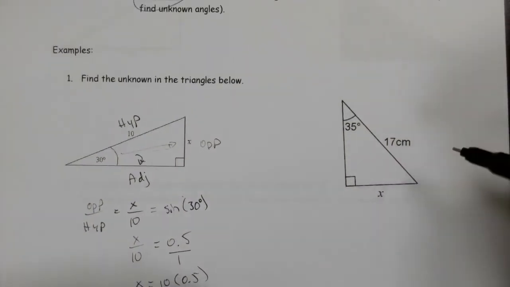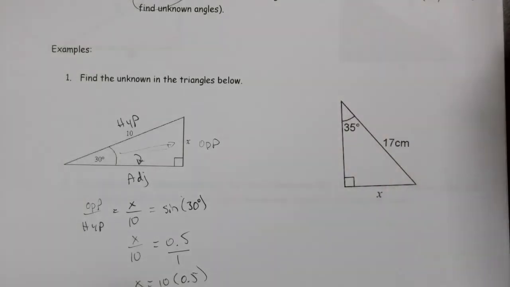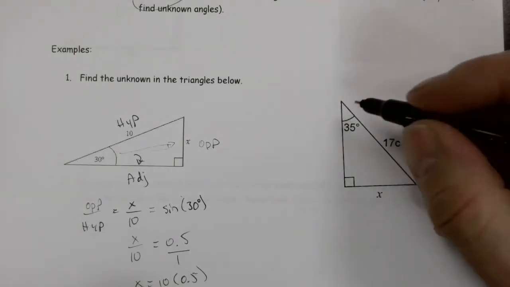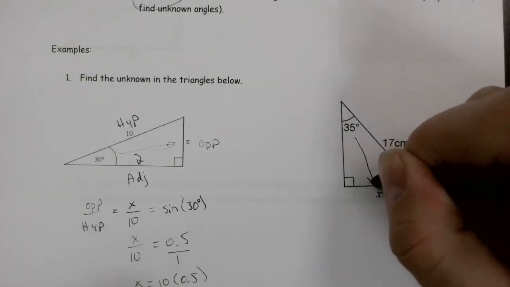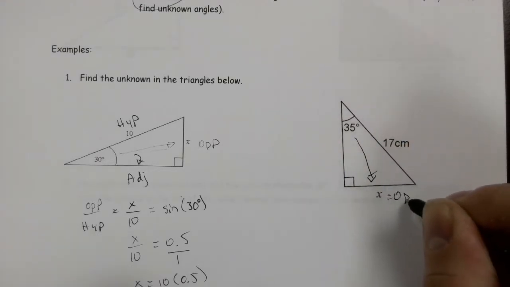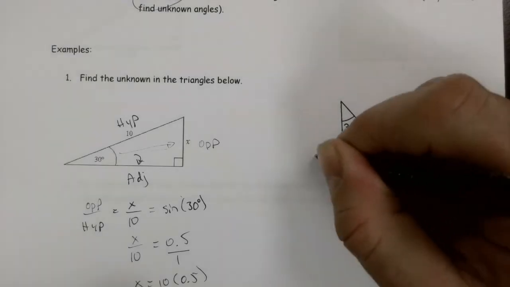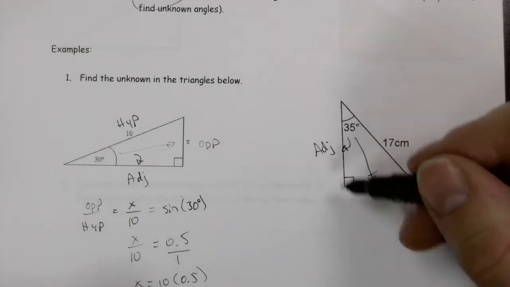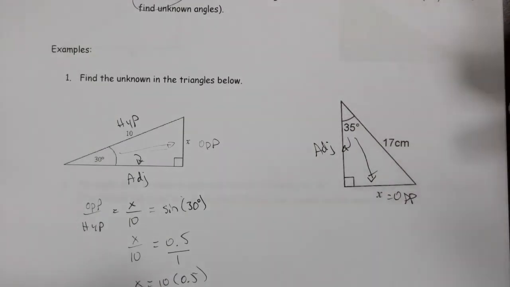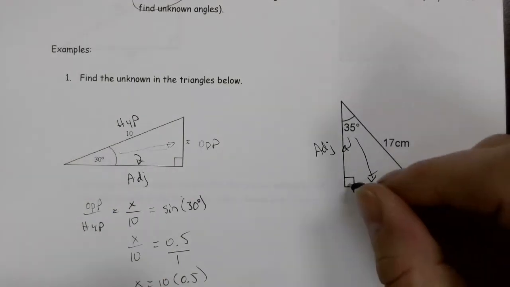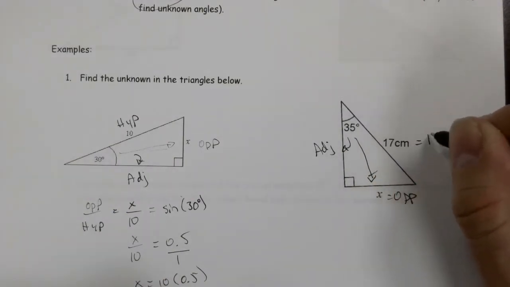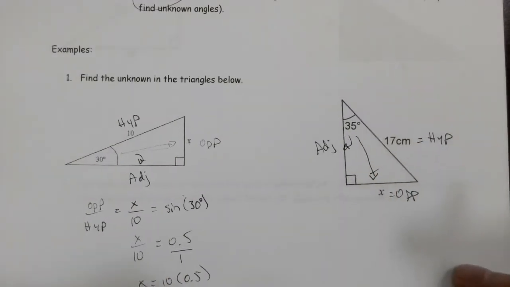Okay, let's take a look at this one. The 35 degrees is given to us. This is what helps us identify that down here, this is the opposite side. This is the adjacent. Now notice that I don't give you any information about the adjacent, but I also don't ask you for anything about the adjacent. We'll get to that in a bit. And because this is opposite the right angle, this is the hypotenuse.